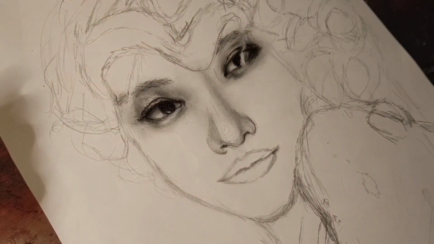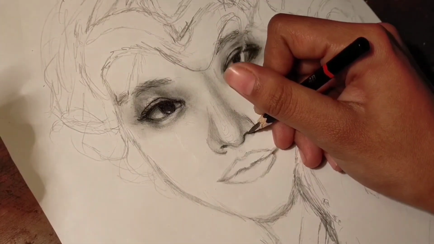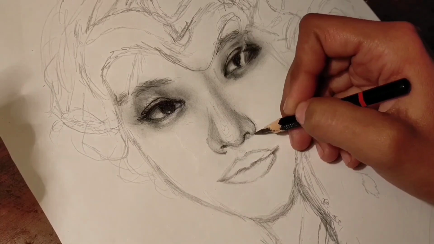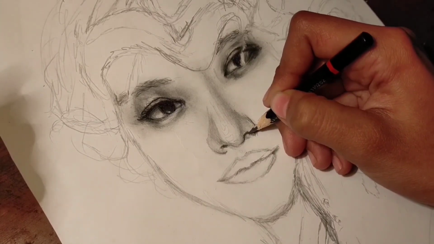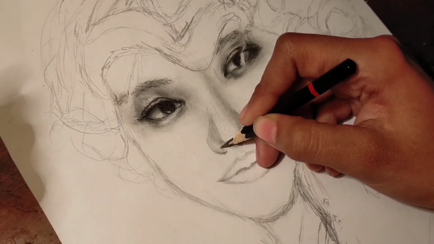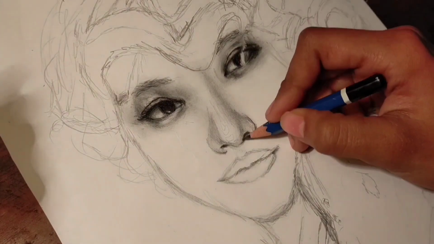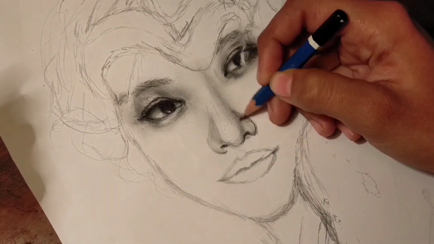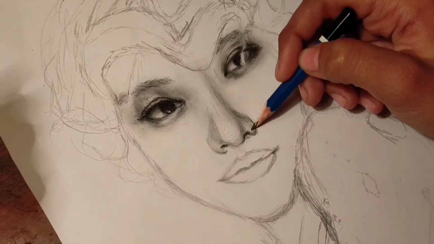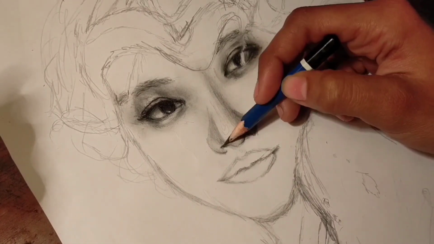As you can see, again I start with the shadows. I start with the nose shadows first, because if you start with the darkest area and then slowly go to the lightest area, your reference, your drawing, your portrait turns out so beautiful, and you will see life coming into your drawing. It's just like popping up, as you can see.